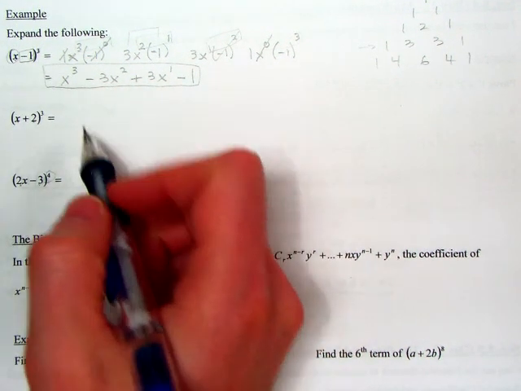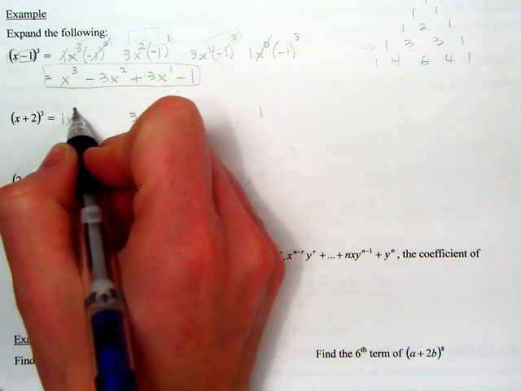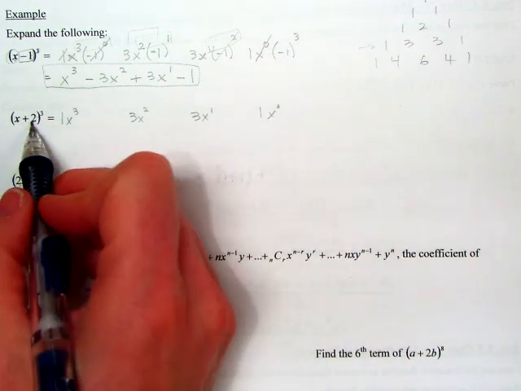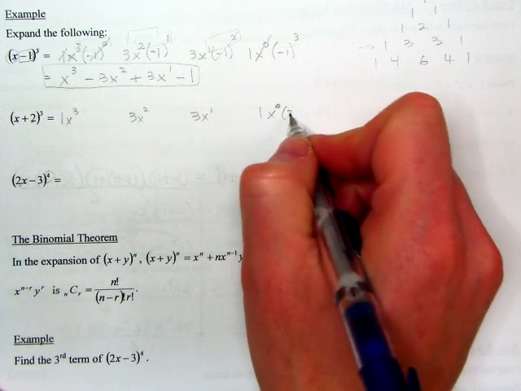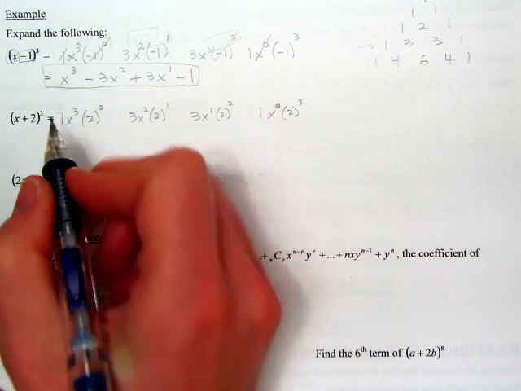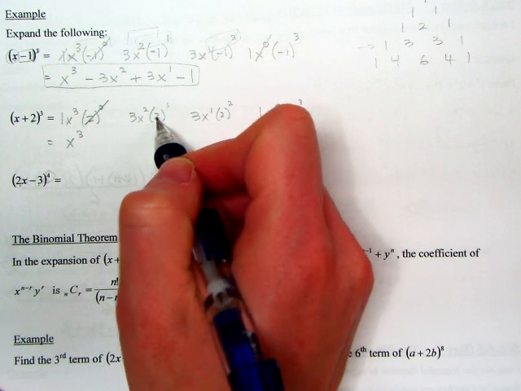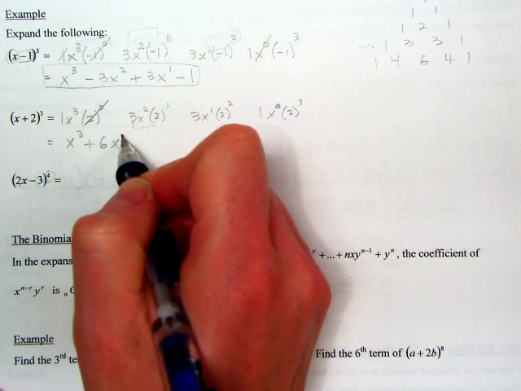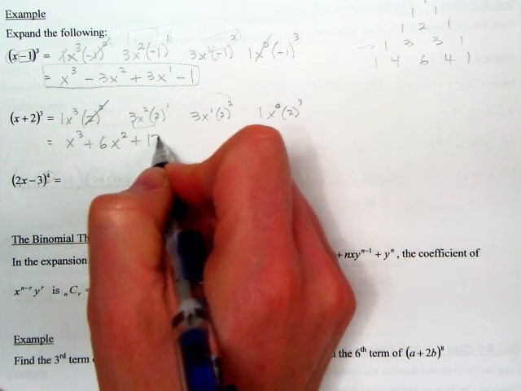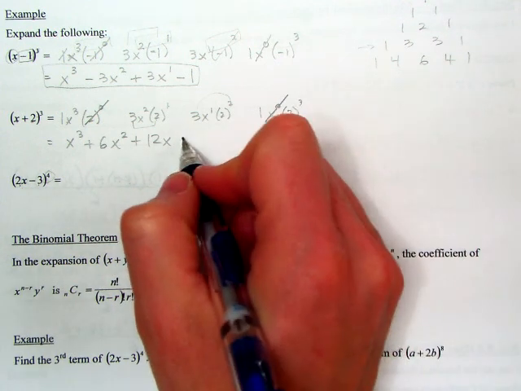Let's do the next one. Also a third power. So I'm going to use the same row, 1, 3, 3, 1. Taking my x, I'm going to go x cubed, x squared, x to the first, x to the 0. Taking my 2, coming back the other way. So 2 to the third, 2 squared, 2 to the first, 2 to the 0. And just simplifying, 2 to the 0 is 1, so I've got an x cubed. 2 to the first is 2. 2 times 3 is 6x squared. 2 squared is 4. 4 times 3 is 12x. 2 to the third is 8, and 8 times 1 is just 8.